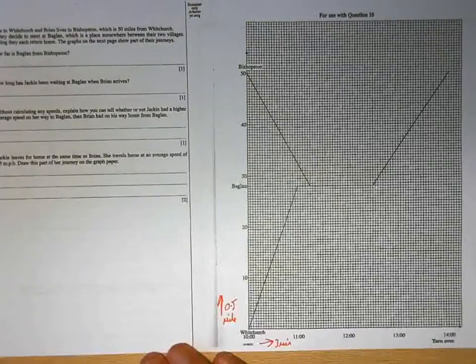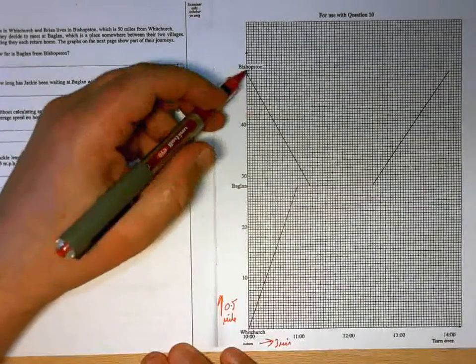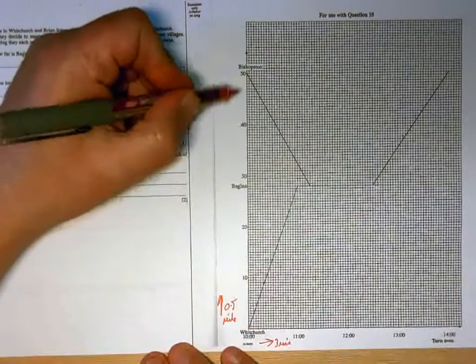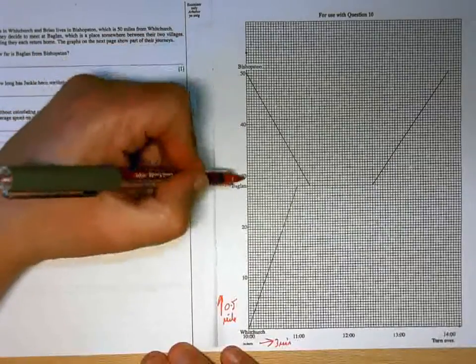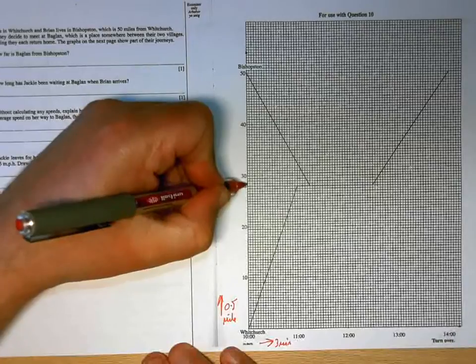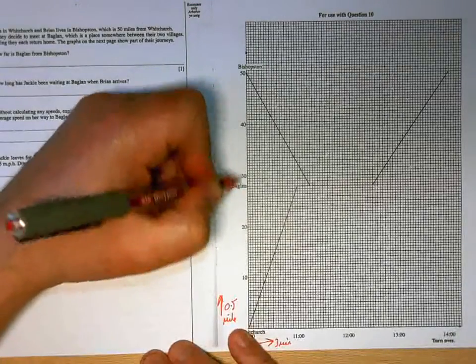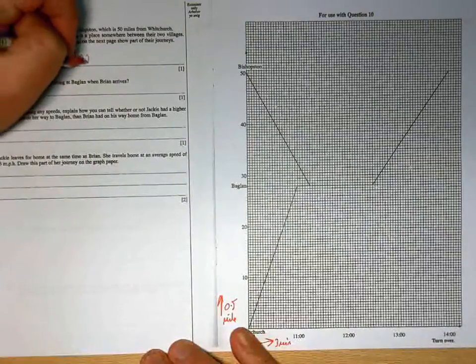How far is Baglan from Bishopston? So Baglan is there, Bishopston is there. That's 10 miles, 20 miles, and 1, 2, 3, 4 little squares, which is another 2 miles. So it's going to be 22 miles.